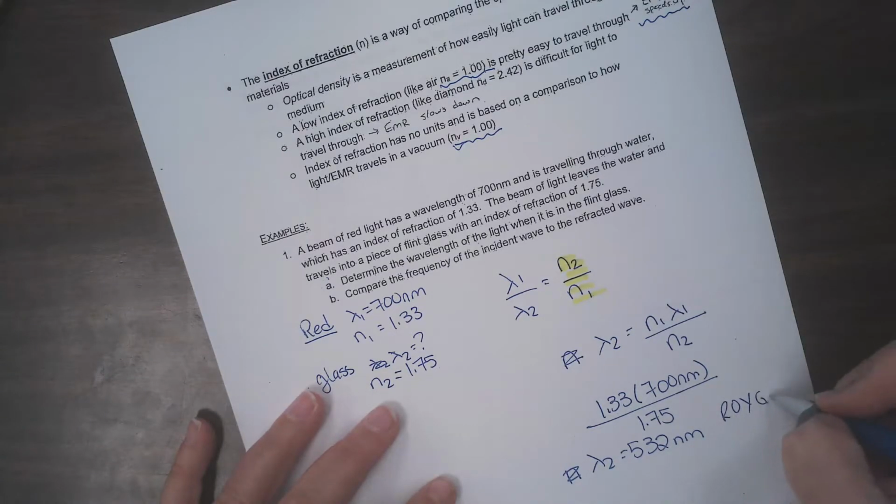And we go back to our first lesson where we're shown the spectrum, and we have written down the Roy G. Biv, and this is at 700 nanometers, and this is at 400 nanometers. We see that 500 is right around the green wavelength.